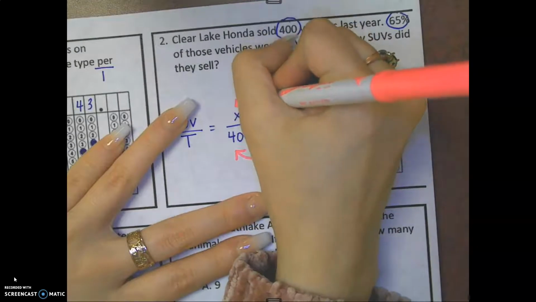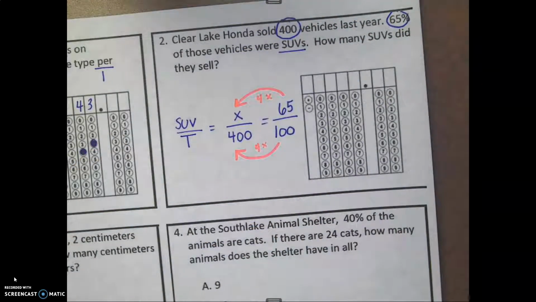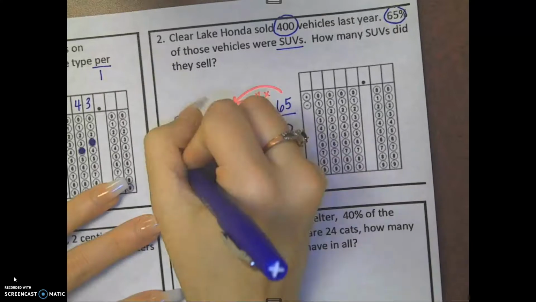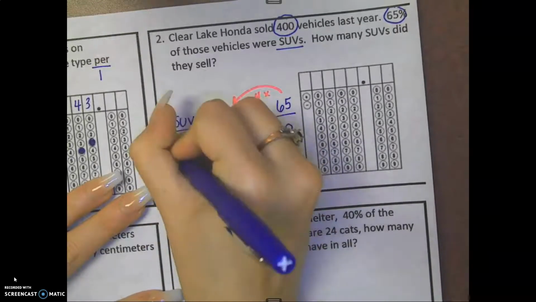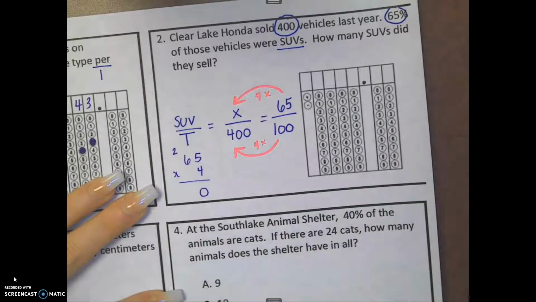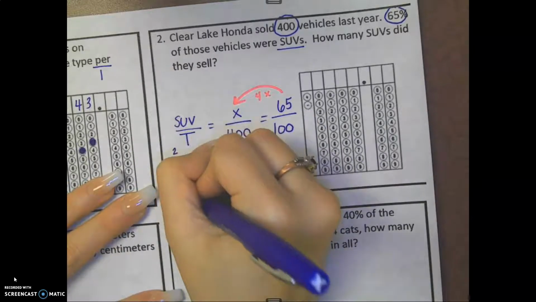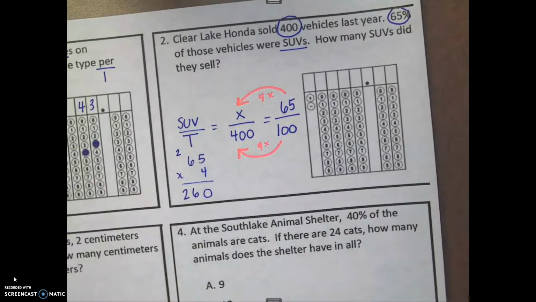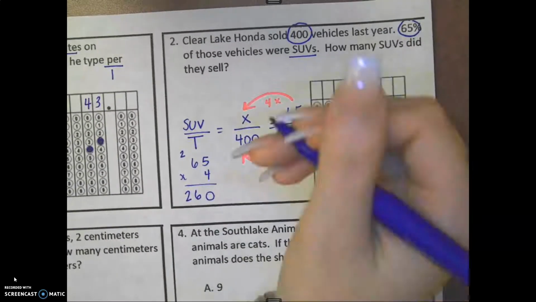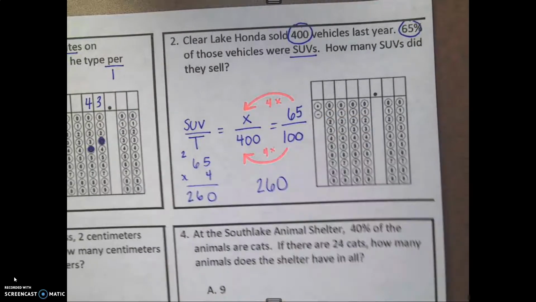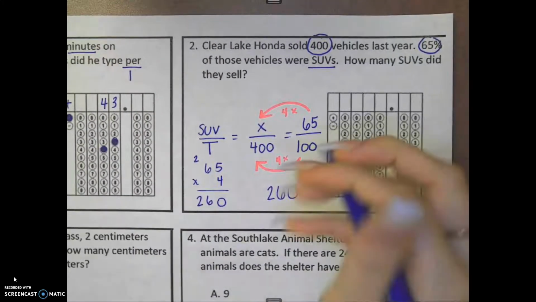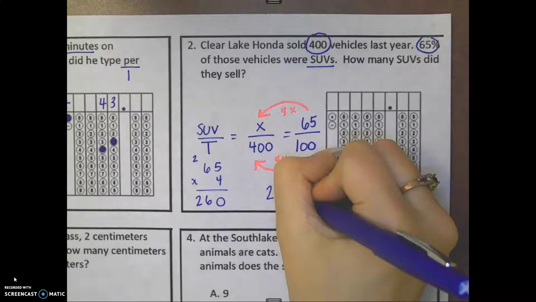So then I got to multiply 65 times 4. 5 times 4 is 20. Carry the 2. 4 times 6 is 24. Plus 2 is 26. So they sold 260 SUVs.